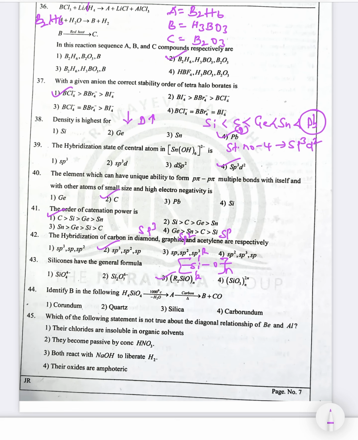Identify B in the following. H2SiO4 when heated at 1000 degrees centigrade loses a water molecule and gives A, which gives B on reaction with carbon by heating, along with CO. So we have to identify B. In the 44th question, when H2SiO4 is heated, we get silica, SiO2. Silica when treated with carbon and further heated gives SiC, which is nothing but carborundum. So the fourth option is correct.